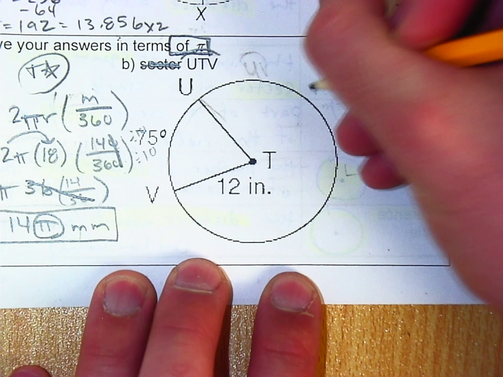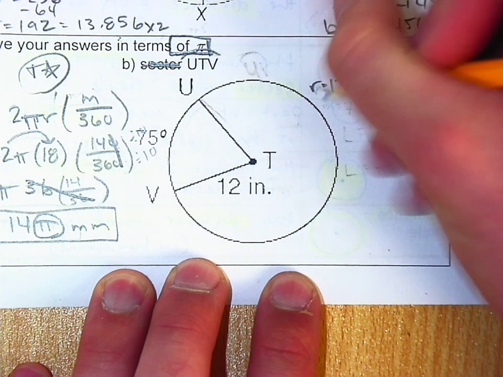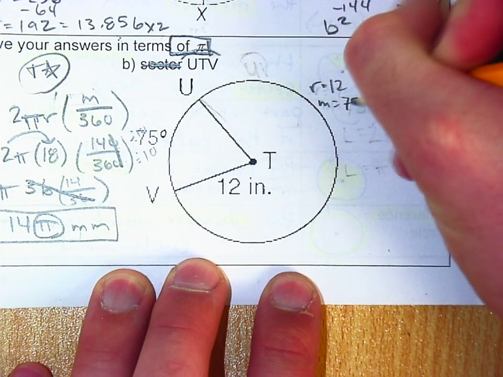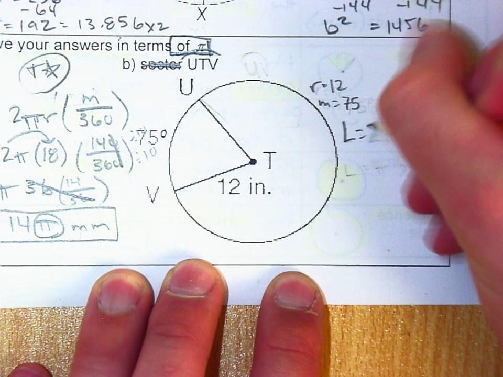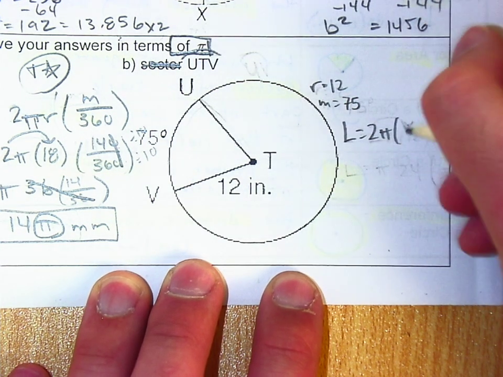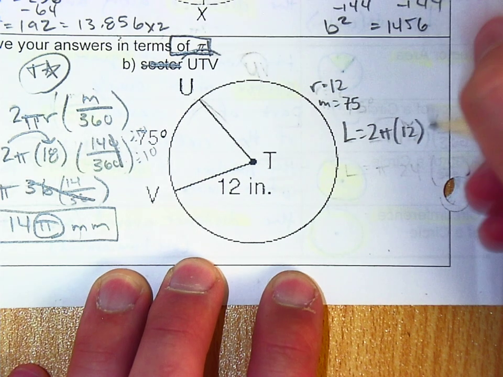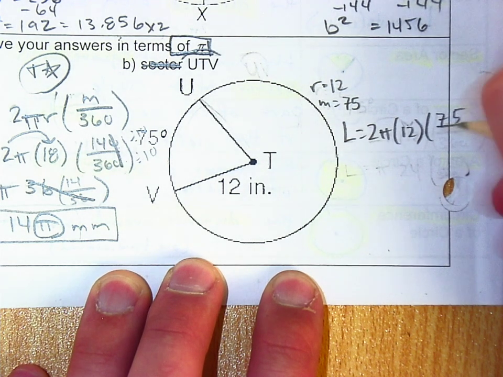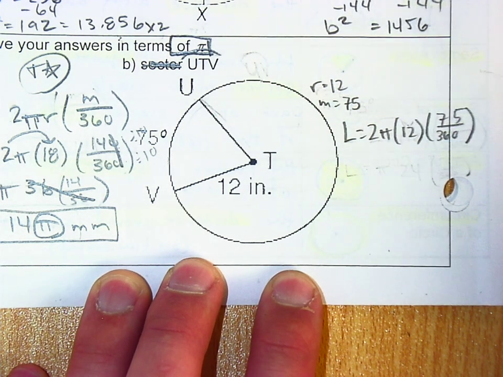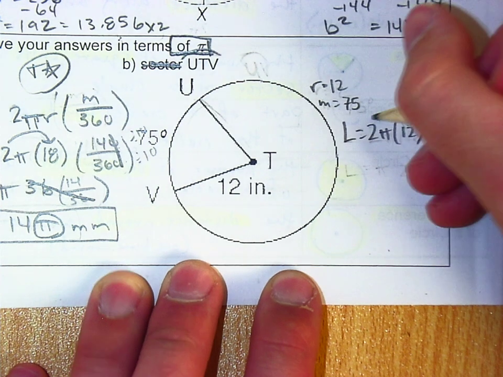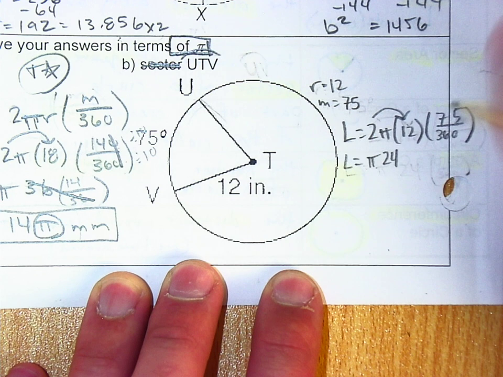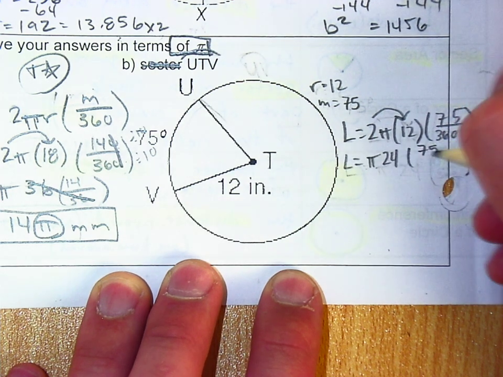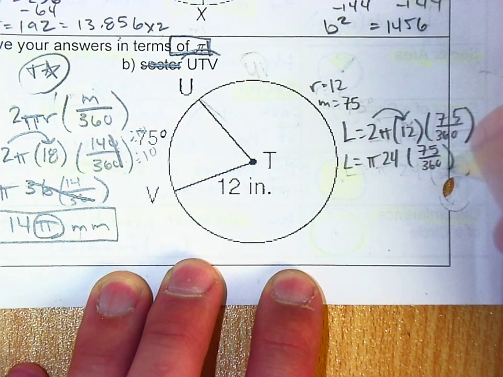We're using that same formula, but this time r is 12 and m is 75. So we're going to do L equals 2 pi times r, which is 12, times 75 over 360. Right? And same steps, just multiplying inside to simplify it down until I can type it into my calculator.